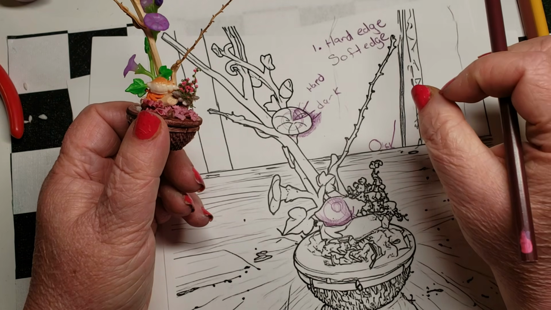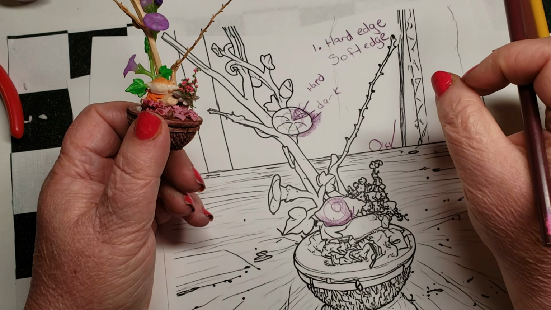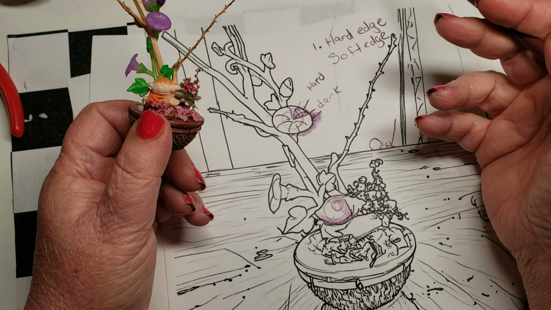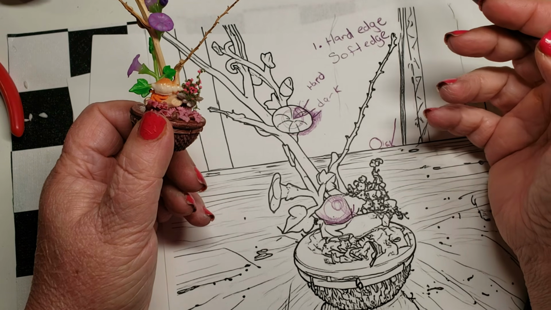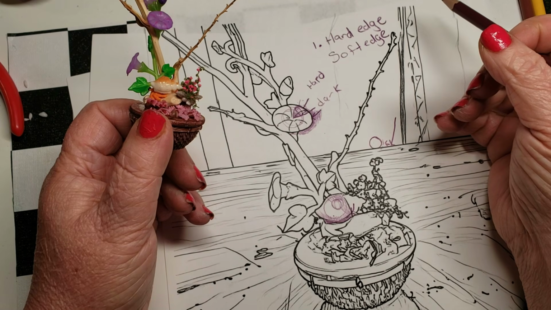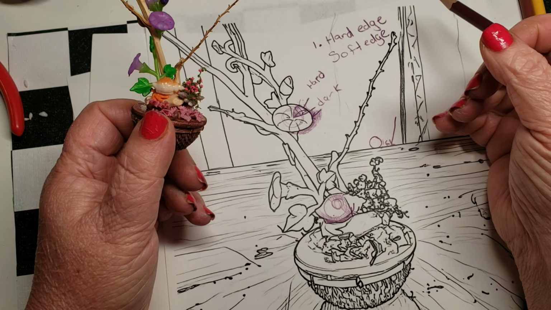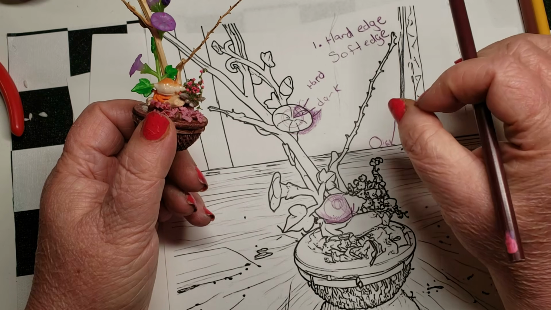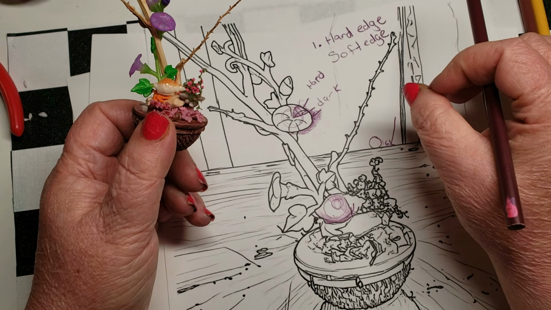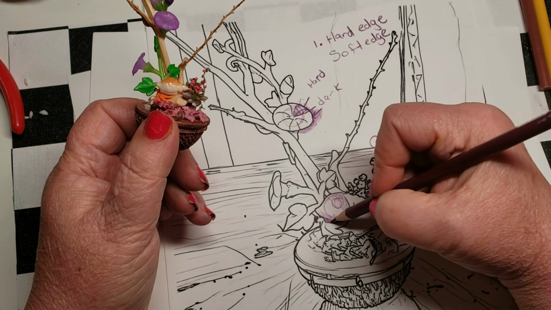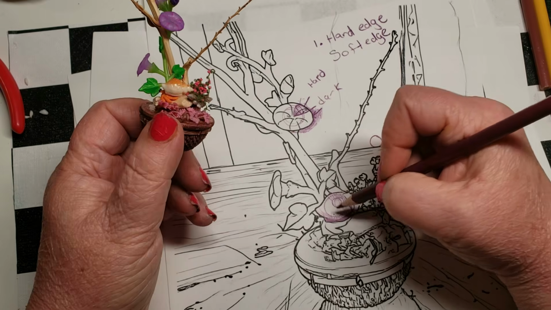Shadows are what's going to bring your pictures to life. I once had a comment in one of my videos where somebody said, I don't like Prismacolor because it has too much gray. You can never have enough gray pencils. If you have a set of pencils and your grays are not touched, you're not doing it right. They're your best friends.